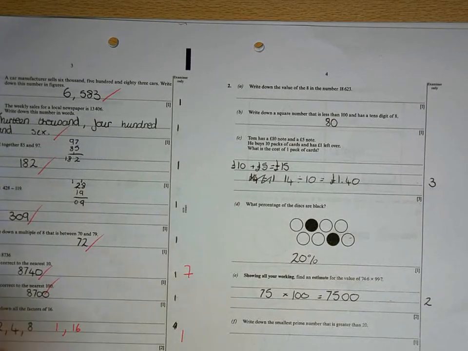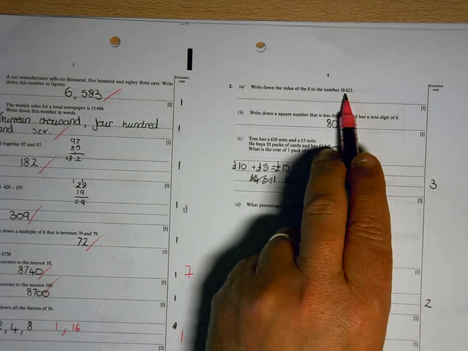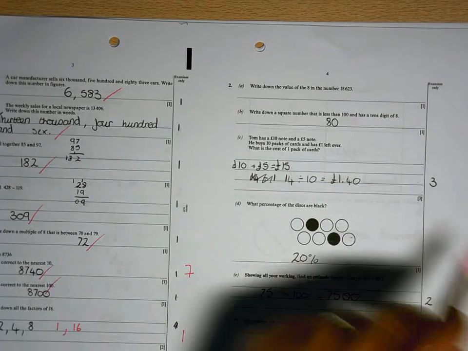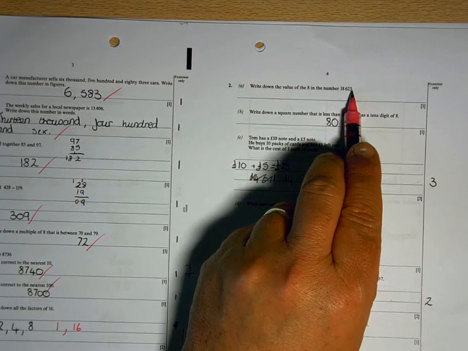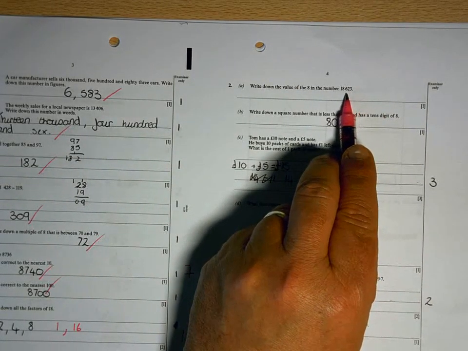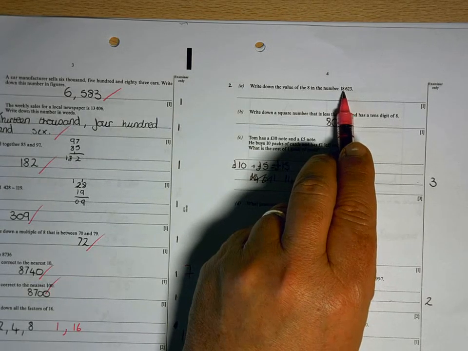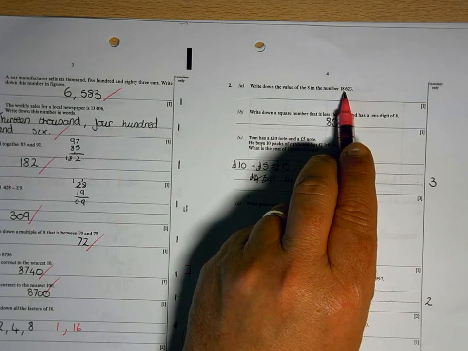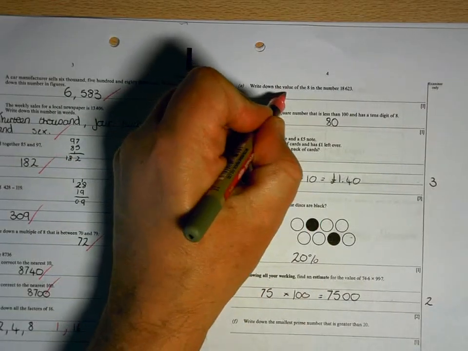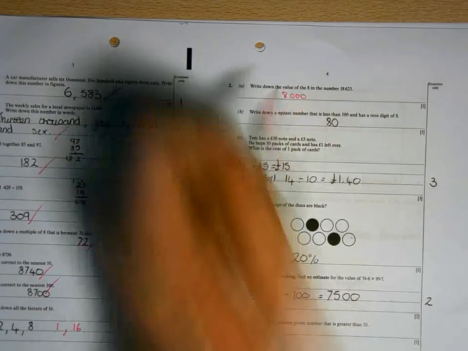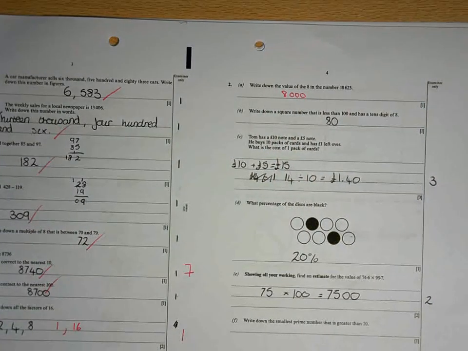The value of the 8 in that number, if you read that number, is 18,623. You got a unit, which is 3, tens, which is 2, hundreds, which is 6, 1,000s, which is 8. So the value of that 8 is 8, and because it's in the thousands column, it'll have a value of 8,000.